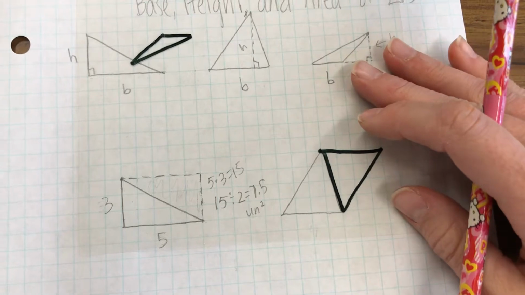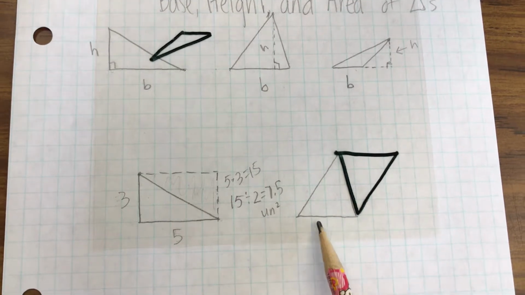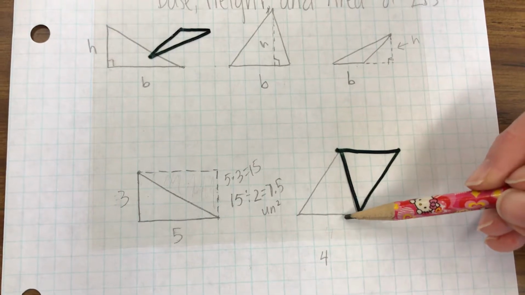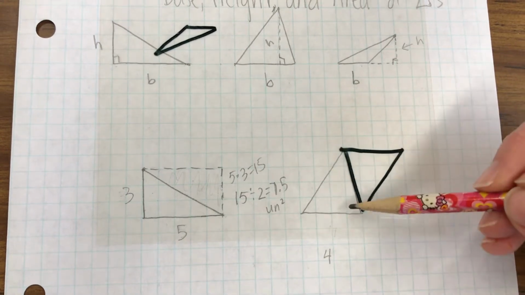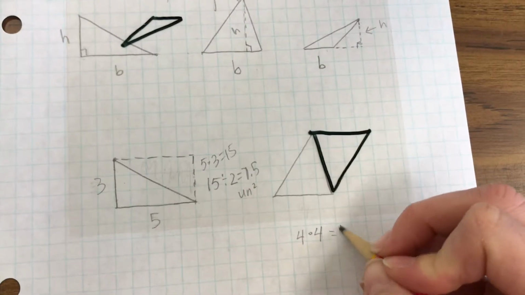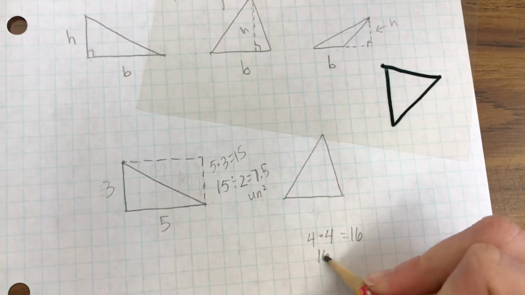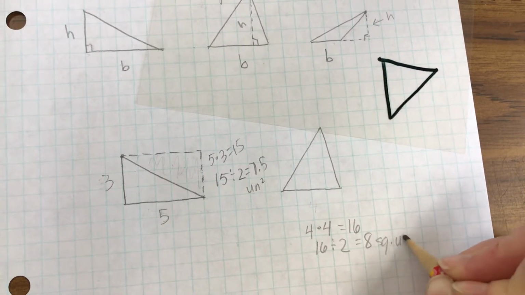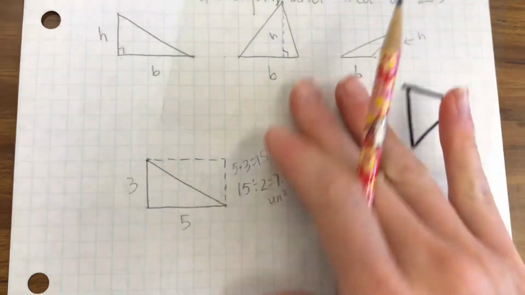I could do this though, and this gives me a parallelogram with a base and a height that I could count. 1, 2, 3, 4 for my base, and the height straight up from the base to the highest point or to the top part of the parallelogram. 1, 2, 3, 4. So 4 times 4 is 16. Again, I'm not interested in the whole parallelogram. I only want half of it. So I could take the 16, divide it by 2, and get 8 square units for the measurement of this triangle.